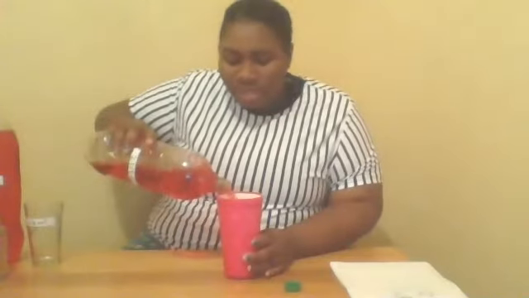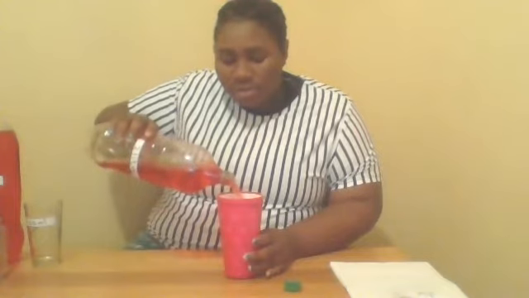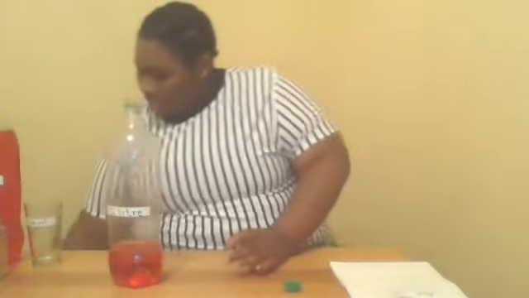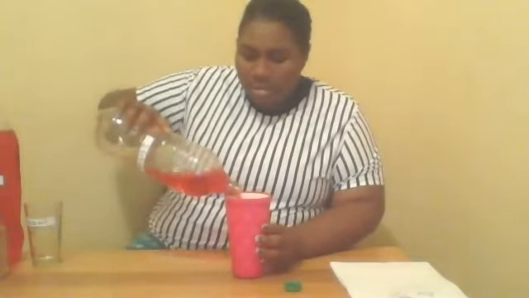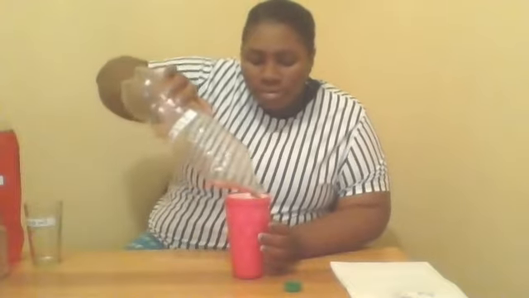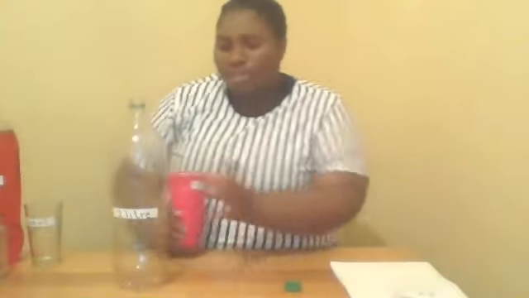And then this is the third 500 milliliter cup. And then this is the fourth 500 milliliter cup. So this 2 liter bottle fits exactly 4 500 milliliter cups.